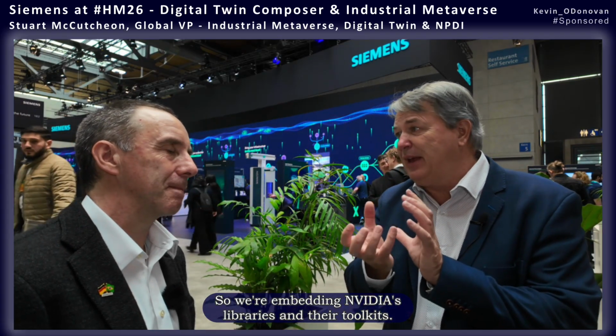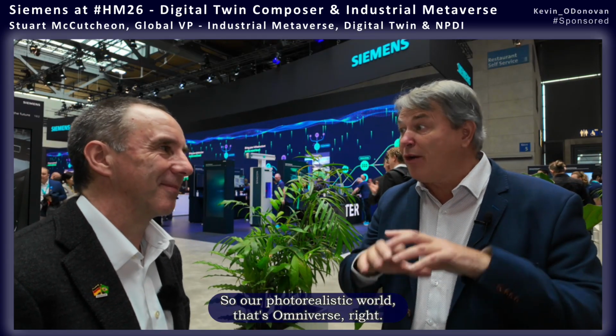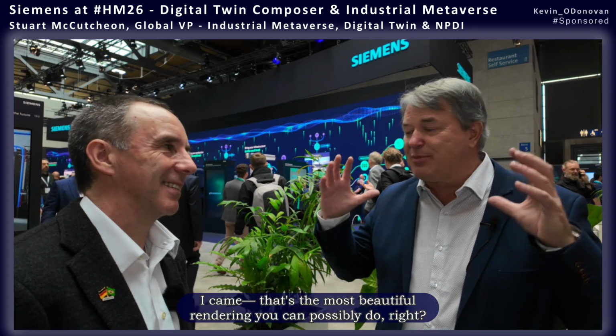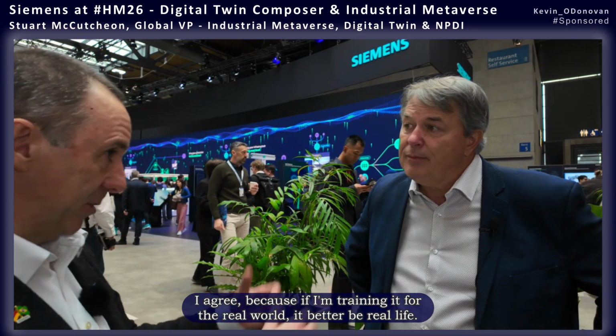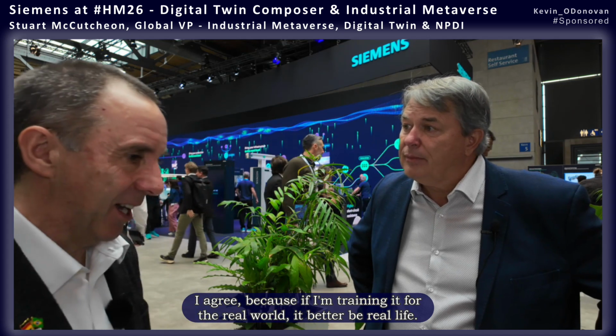We're working very closely with NVIDIA, right? So we're embedding NVIDIA's libraries and their toolkits in our accelerator portfolio. So our photorealistic world, that's Omniverse, right? That's the most beautiful rendering you can possibly do. It's the most photorealistic. And for synthetic data, that's very important. It has to be true. I agree, because if I'm training it for the real world, it better be real life.